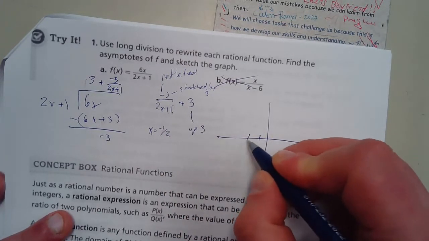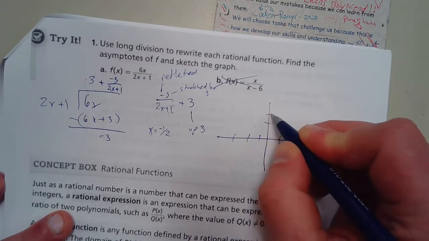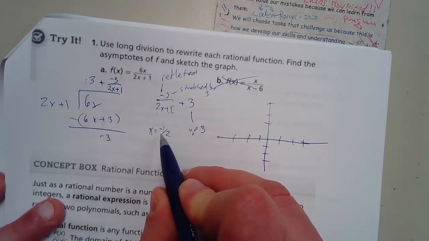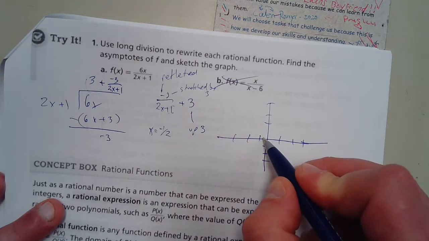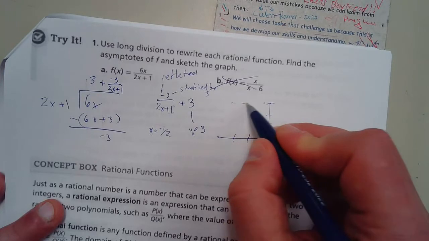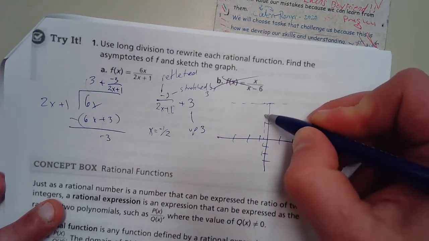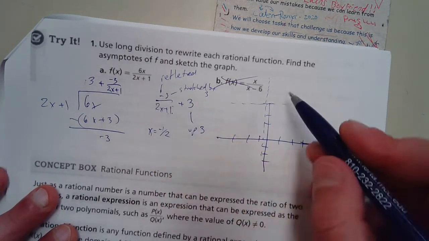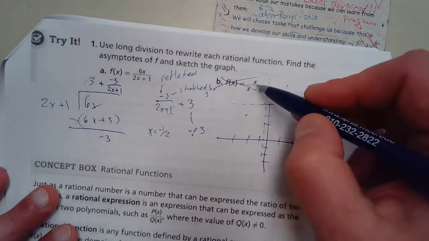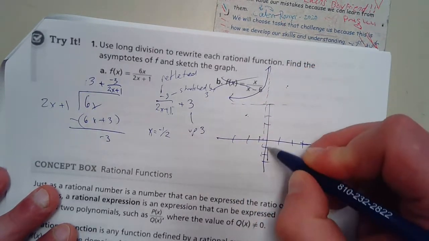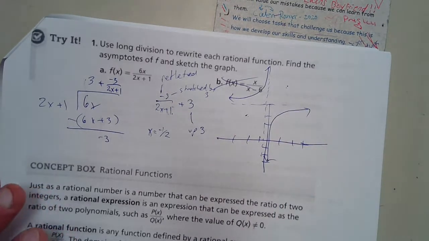So let's talk about where this is going to be and what it's going to look like. It is going to be shifted left, so it's x equals negative 1/2. So it's going to be here. And then the up 3 means that the horizontal asymptote is going to be shifted a little bit there. So we're going to get this style of graph. And then as far as where it's going to be, it is reflected. So instead of being in these two quadrants, it's going to be in these two. Sorry, I'm overlapping my problem here. But we're going to get a graph that looks a little something like that.